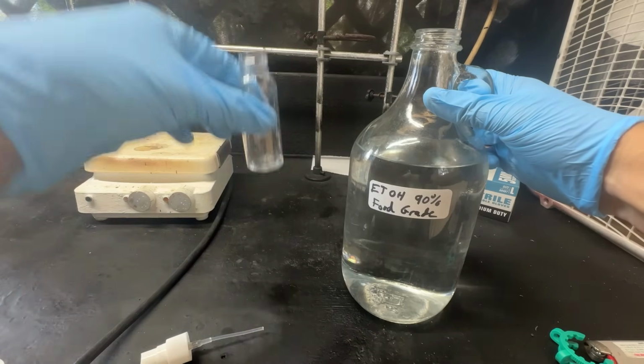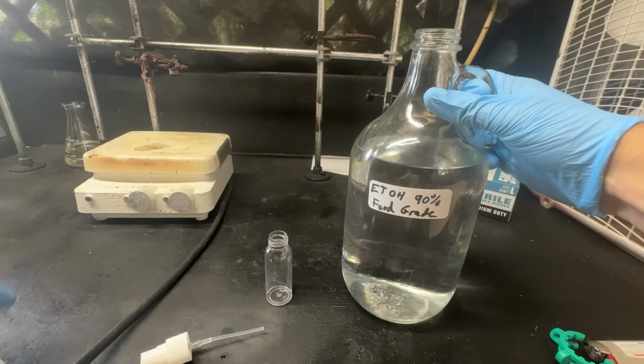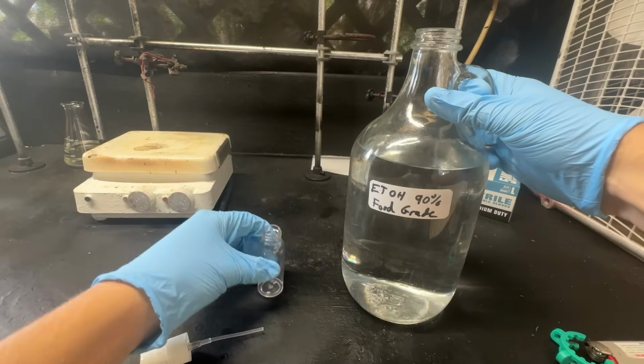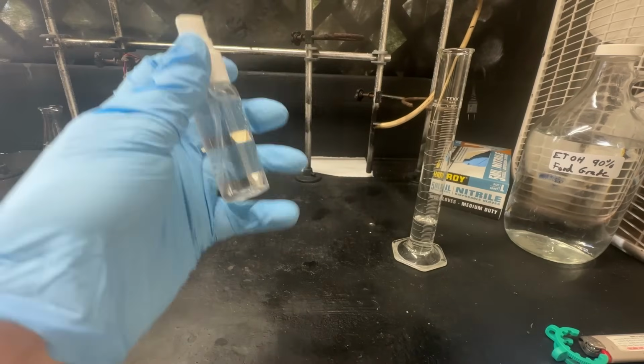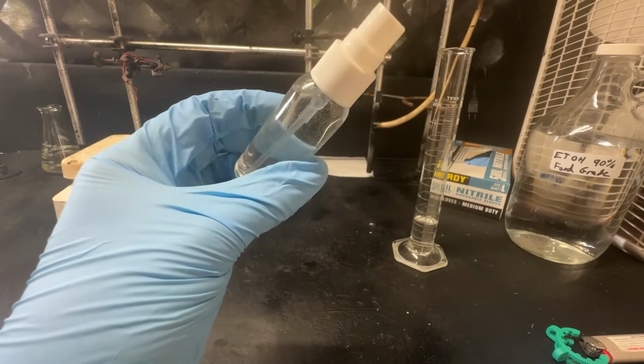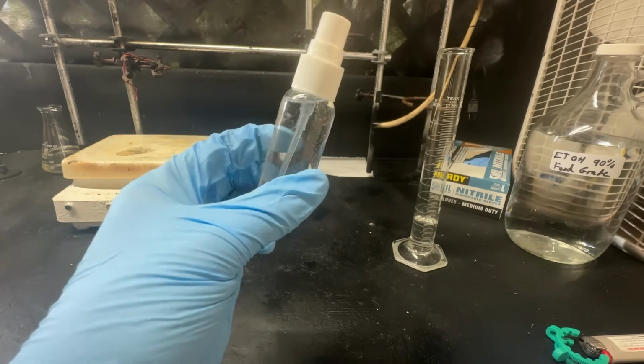Anyway, we're going to use that as the solvent, so I'm just going to add some of it into our little container here. Give it a good shake. And now we have the smell of stinky feet as a perfume. So let's give it a test run.